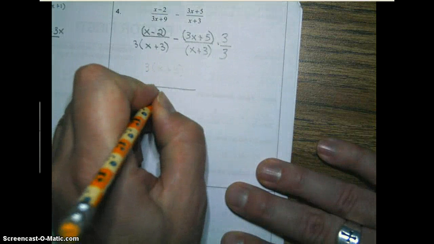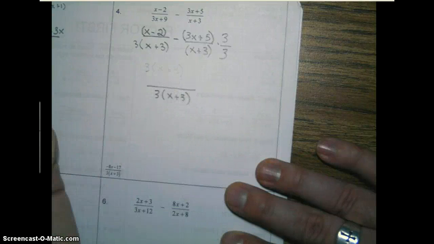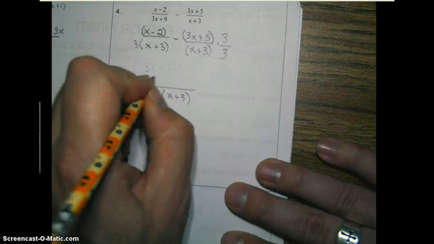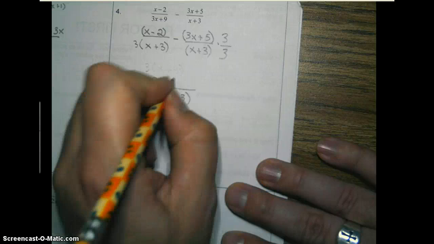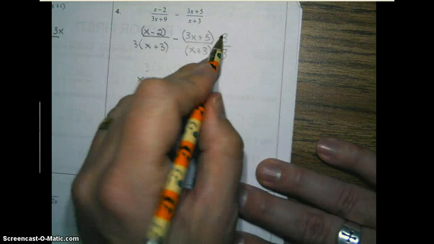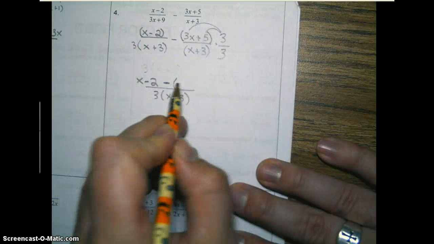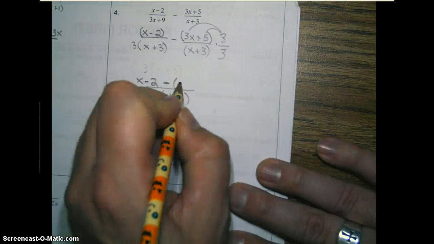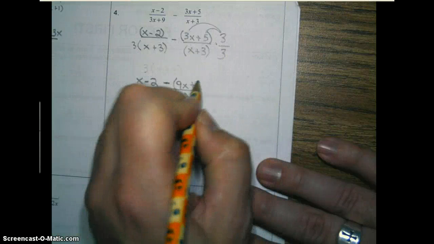So our unique factors are 3 and x plus 3. Bring down the numerator. Minus, distribute the 3. Keep the parentheses because we have a group here that we're subtracting. So 3 times 3x, 9x. 3 times 5, 15.